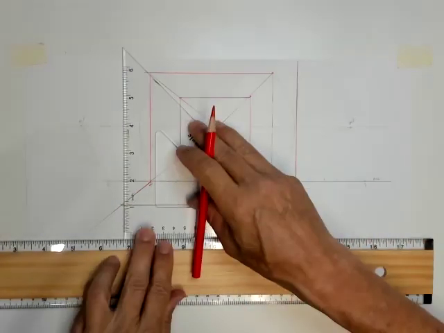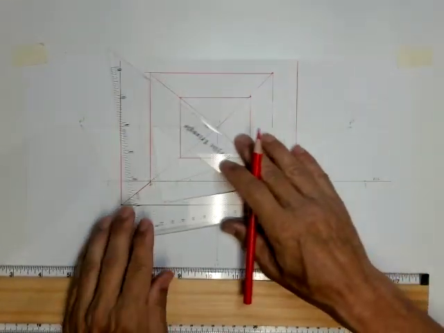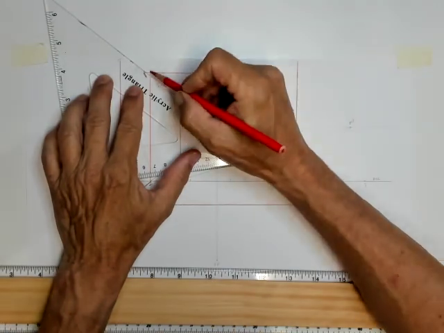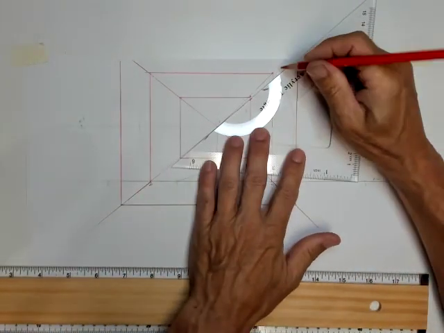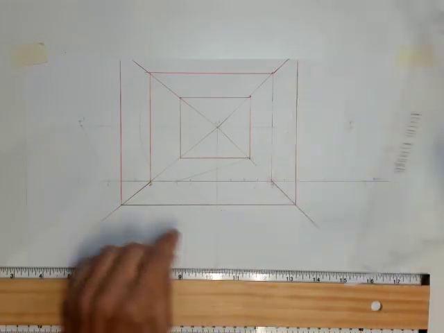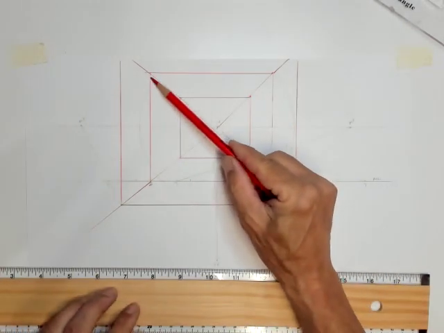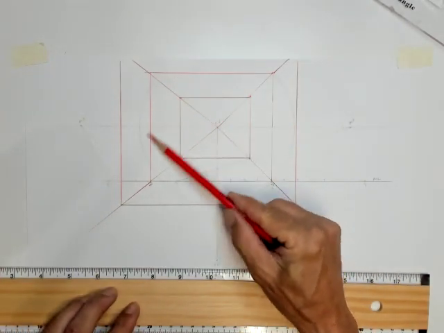This is going off of my paper. It's going a little bit outside this cone of vision. That's not too far outside the cone of vision though. See this surface here.